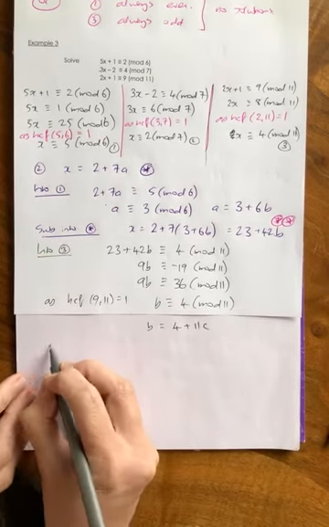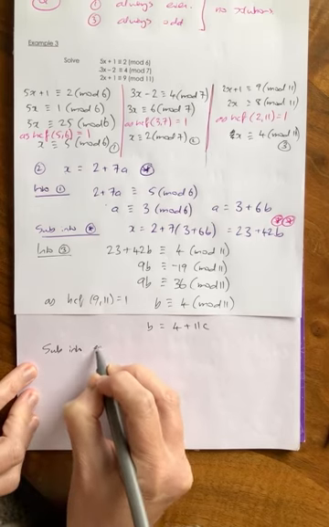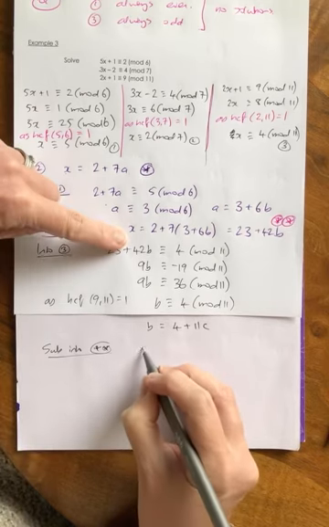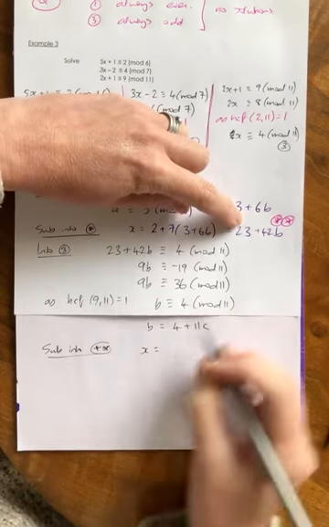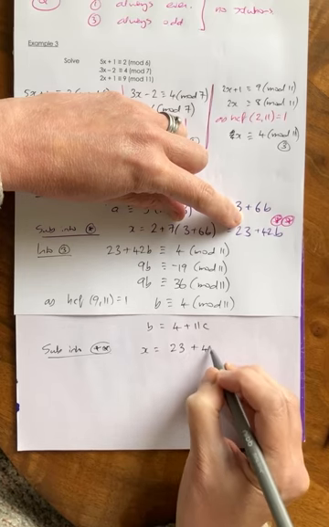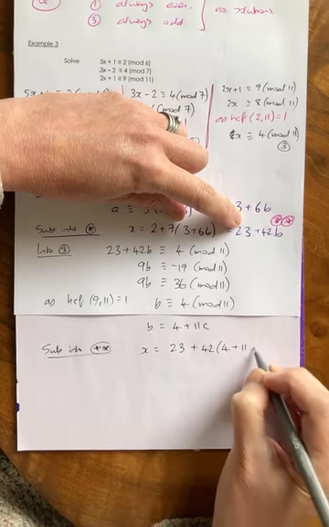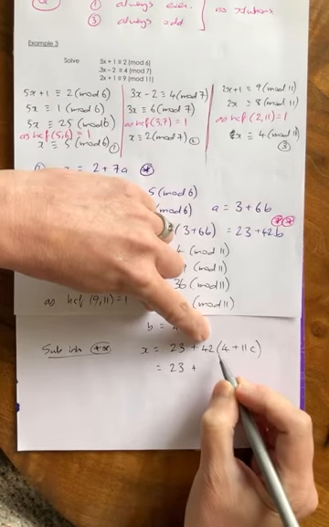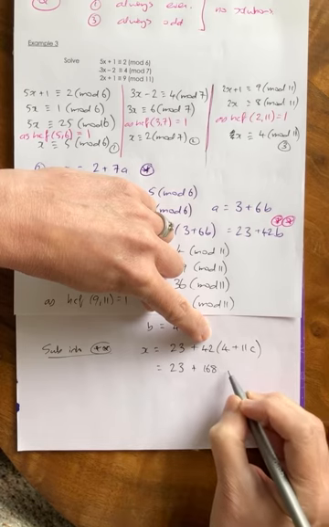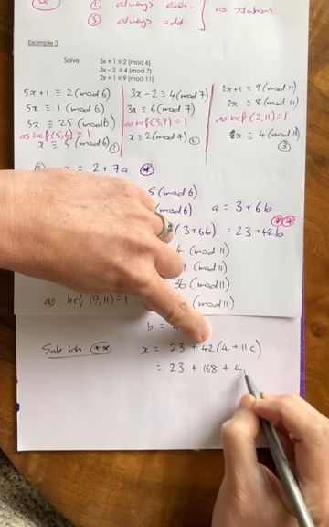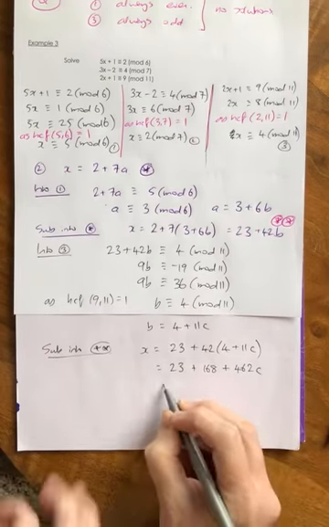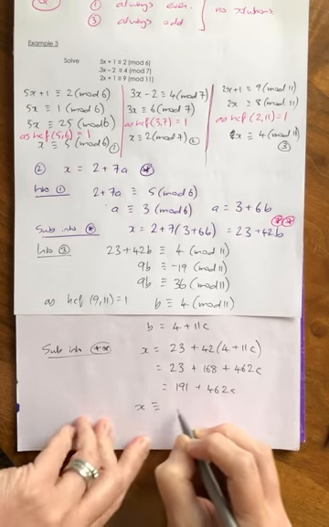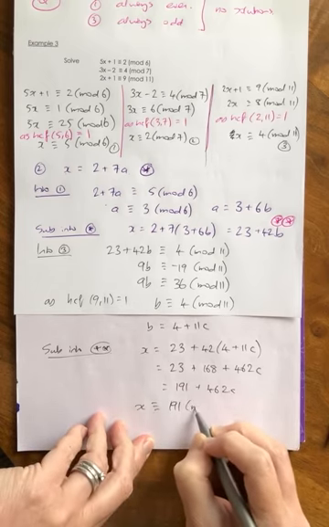And I'm now going to sub that into my double starred expression there. So that tells me x in terms of b, which I've now got b in terms of c. 23 plus 42 times 4 is 168, plus 462c. 191 plus 462c. X is congruent to 191 mod 462.